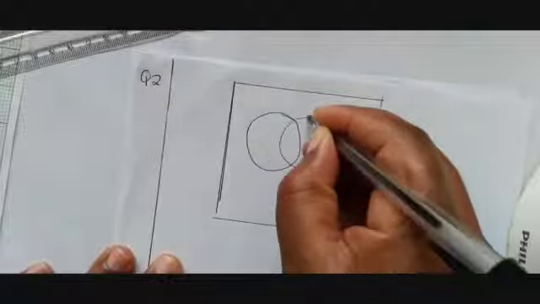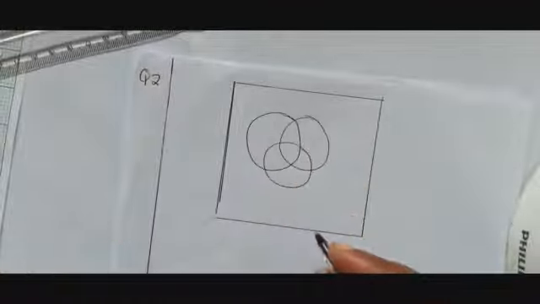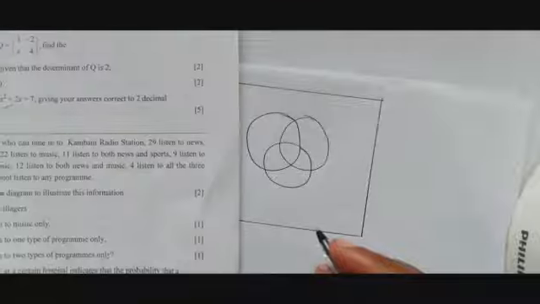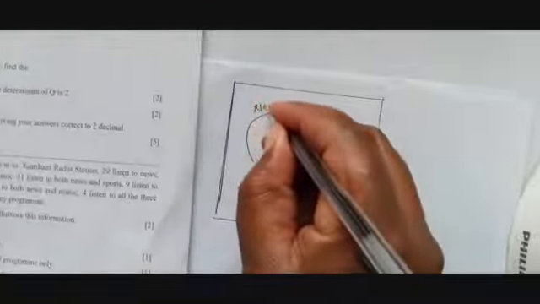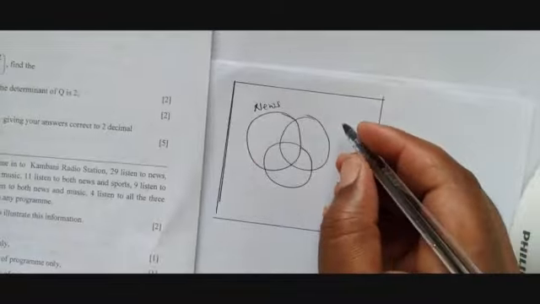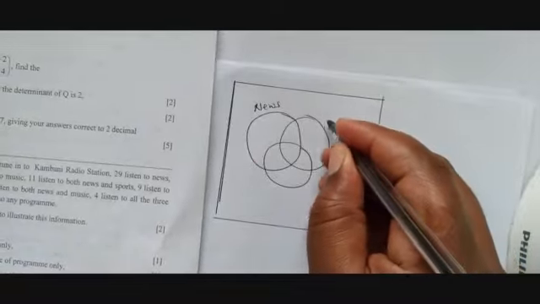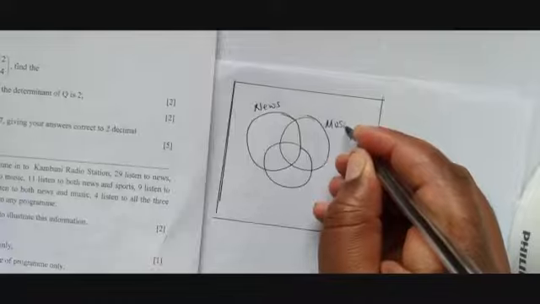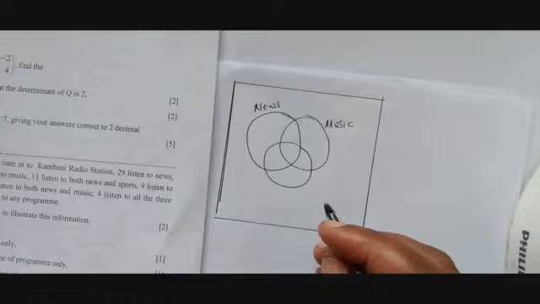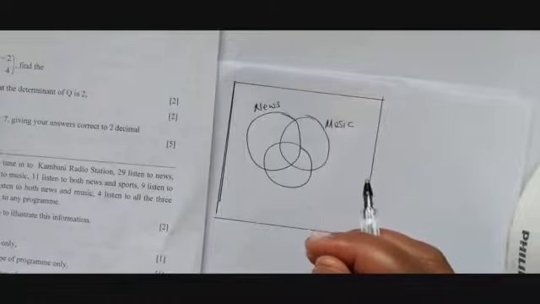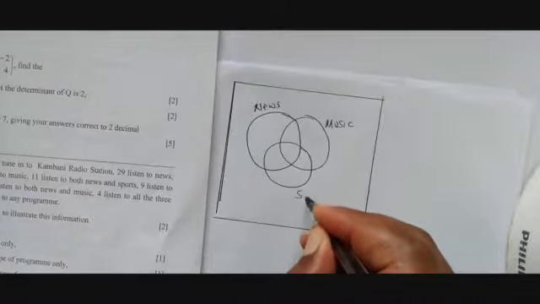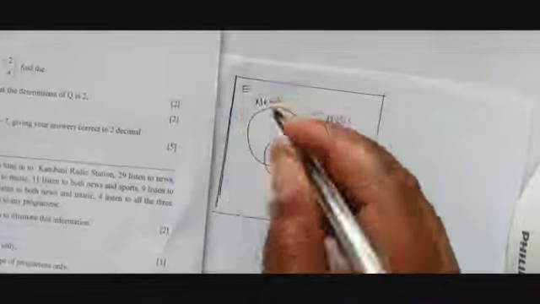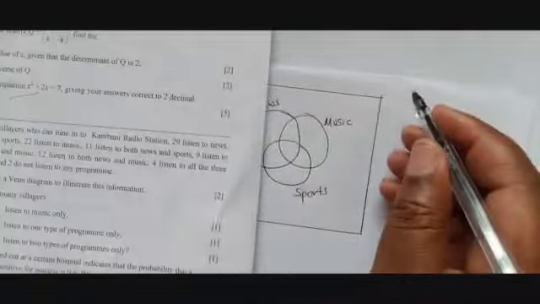So I've got the 3 programs here. You have news, you have music, as well as sports. All right, then we put the universal set. Now, so what we need to do first is to get the data.